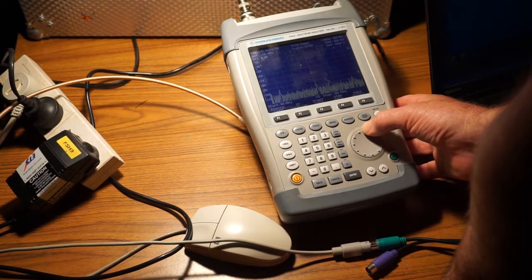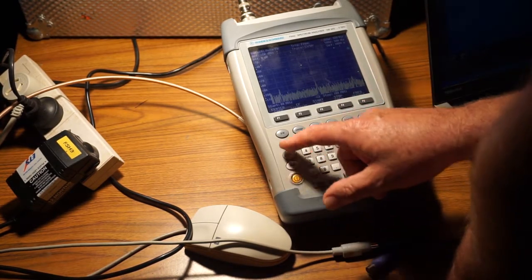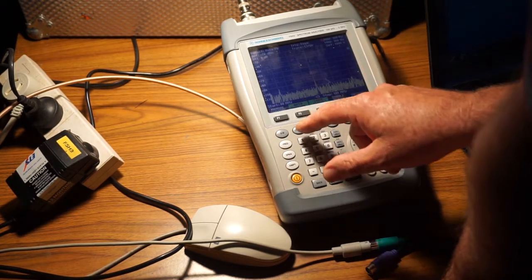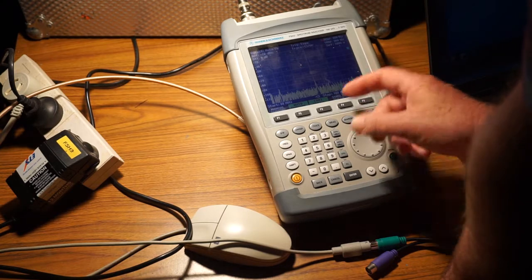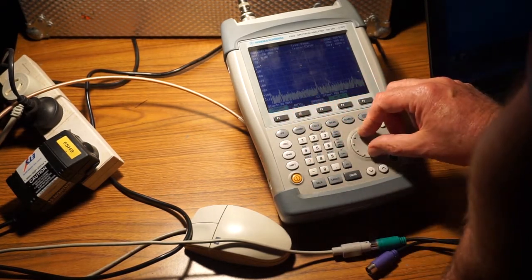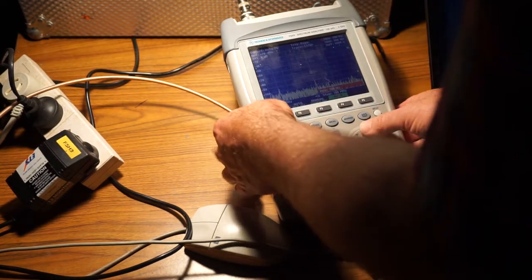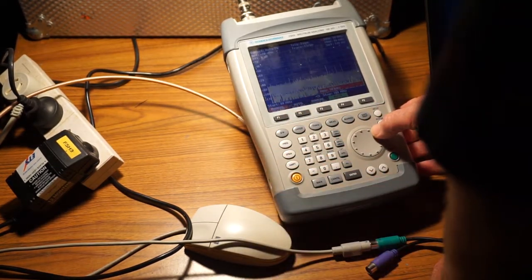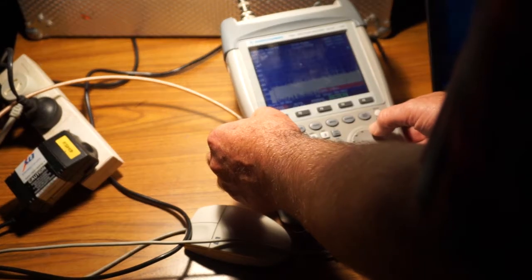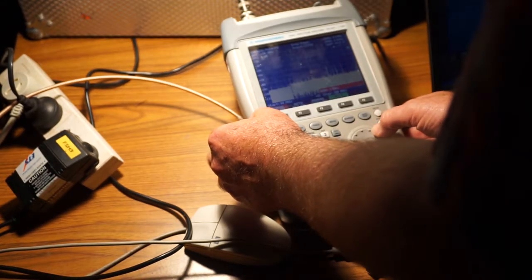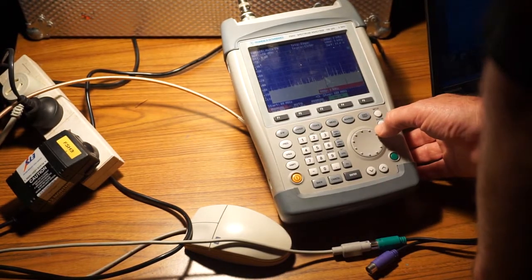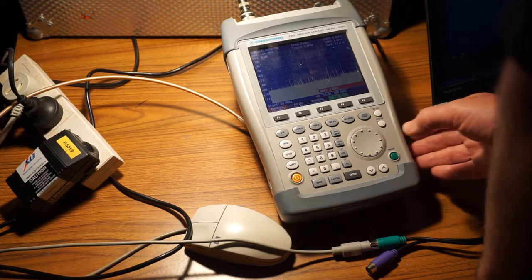It's scanning very slowly, because the resolution bandwidth is still down at the very low. So I'll just increase that. I've got this up to 3 kilohertz now. So that's increased the sweep speed.